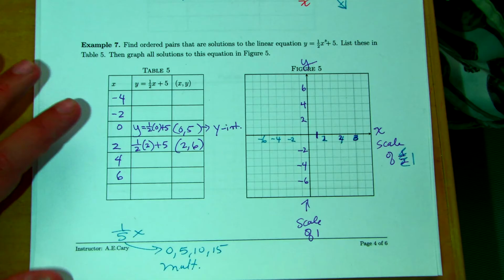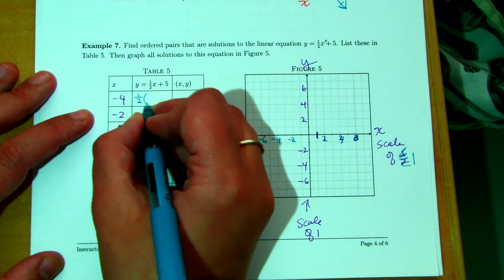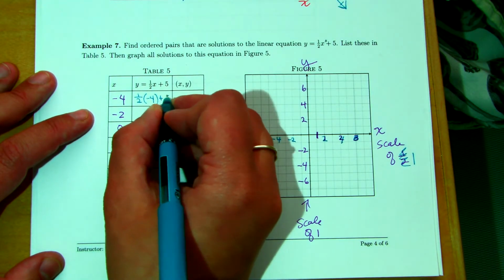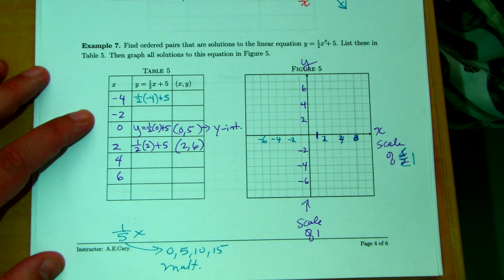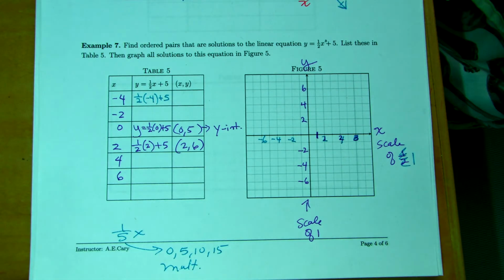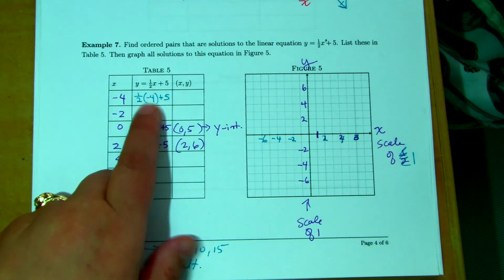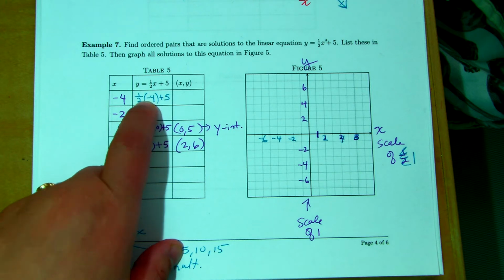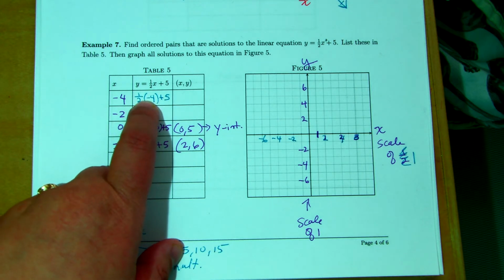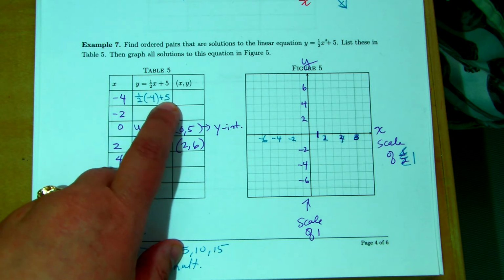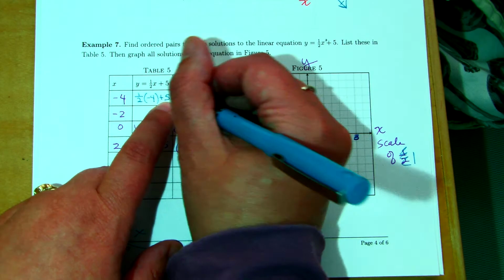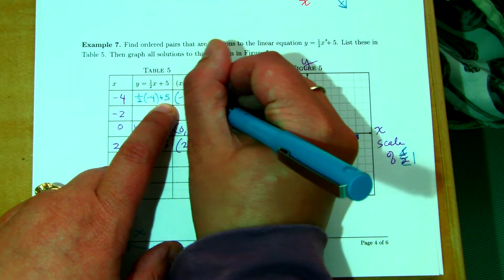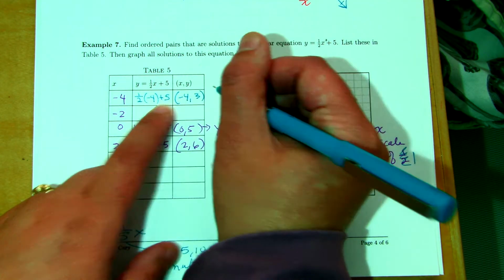So, plugging in -4, I have 1/2 times -4 plus 5. I did leave out the y equals because I didn't have enough room in my table. If there was more room, I would work it all out in the table. But what's half of -4? What's -2 plus 5? 3. So -4, comma 3.